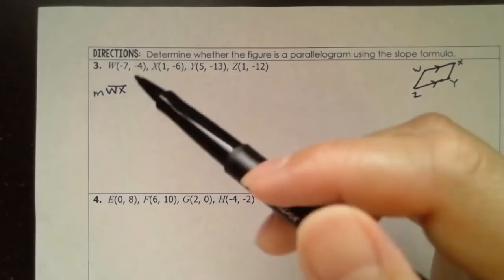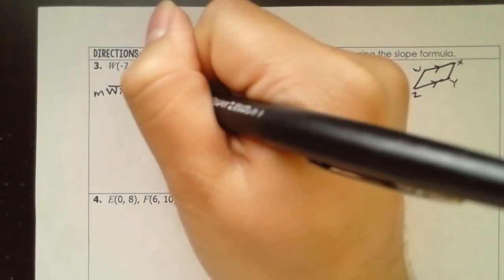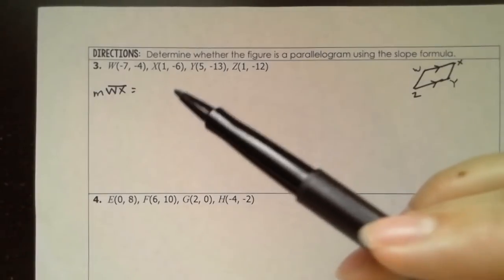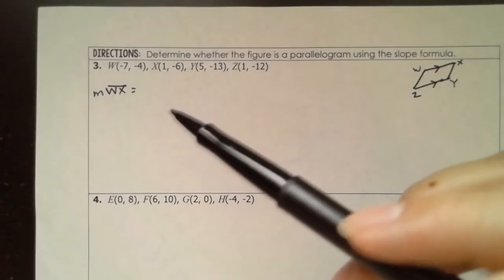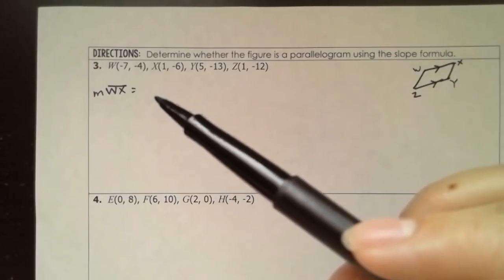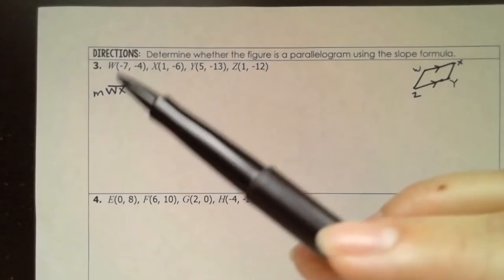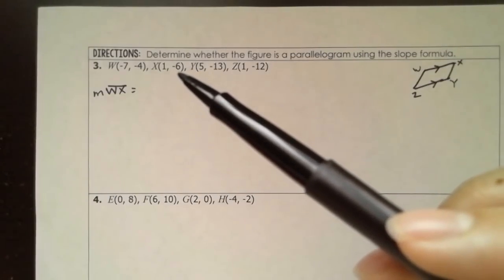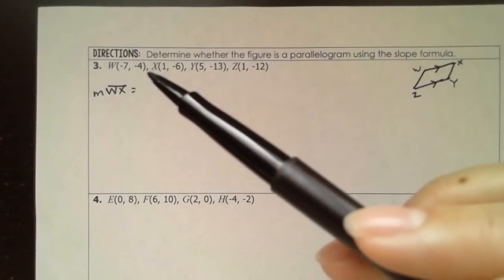So similarly to before, you're just going to keep track of what your Y's and your X's are between 2 points, and then plug in carefully to the slope formula. I have y2 minus y1 in the numerator, so this first one is WX, this point and this point. So here is w2, negative 6 minus negative 4.